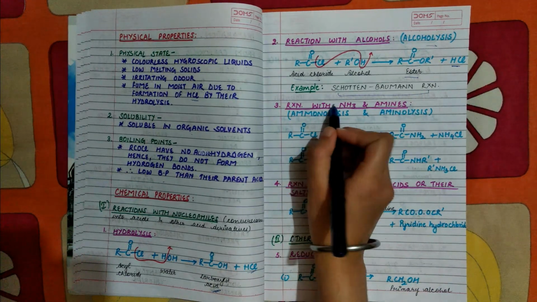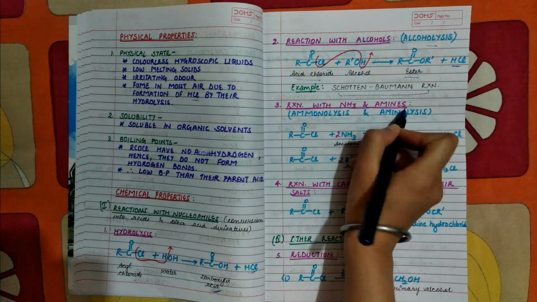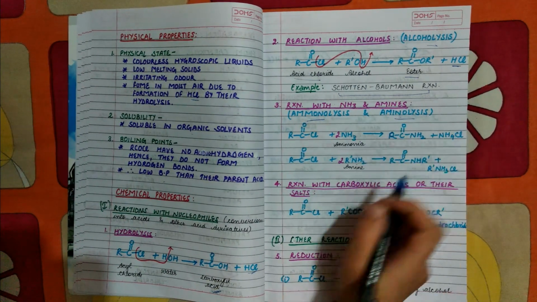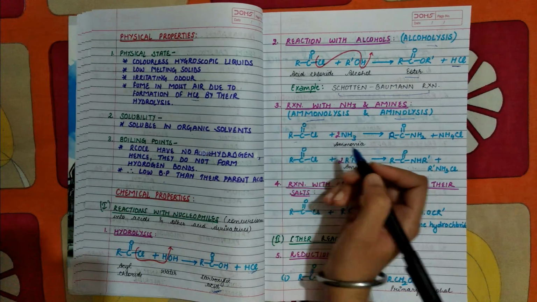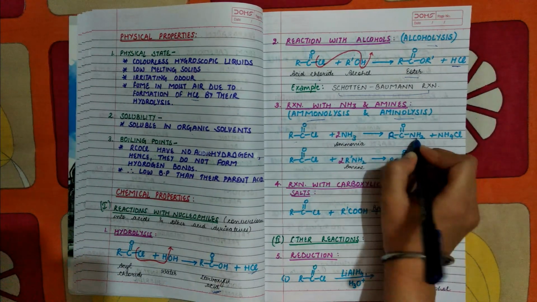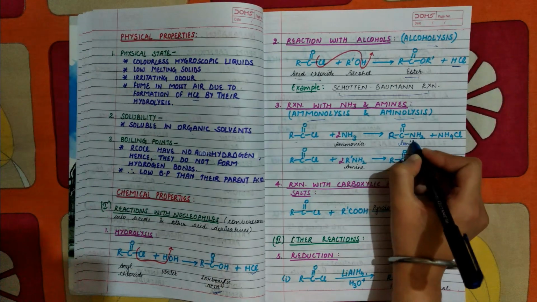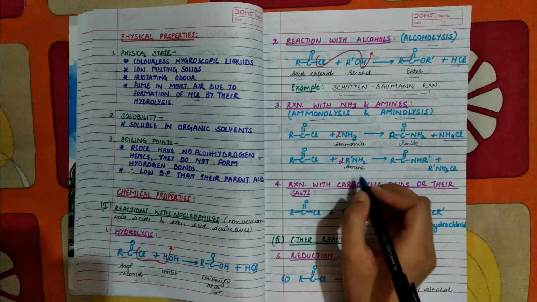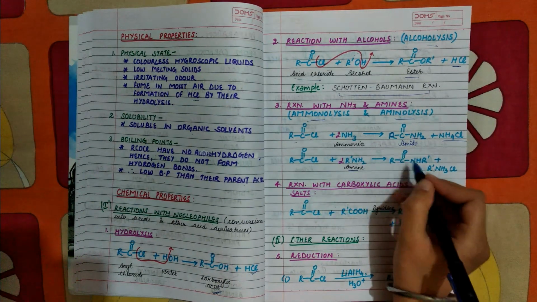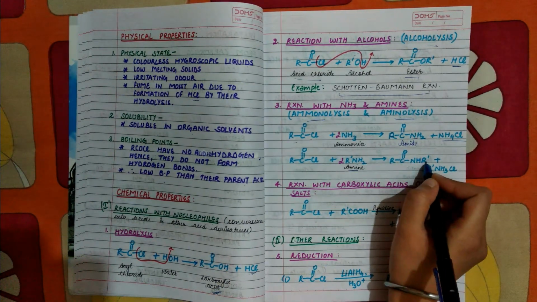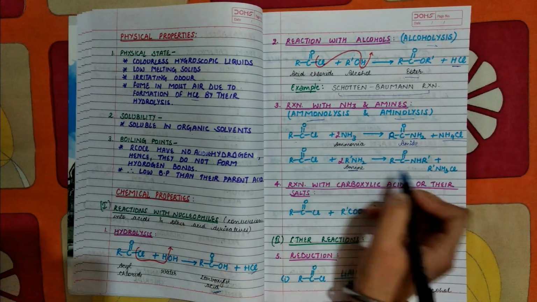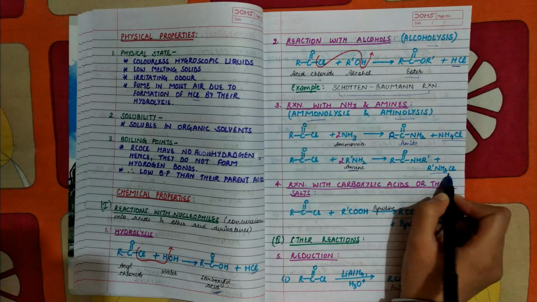Third is reaction with ammonia and amines: ammonolysis with ammonia and aminolysis with amines. Acid chloride reacted with ammonia forms RCONH2, this is amide, plus ammonium chloride. When reacted with amine, they form RCONHR'. Only a difference of the R' group, plus this byproduct.